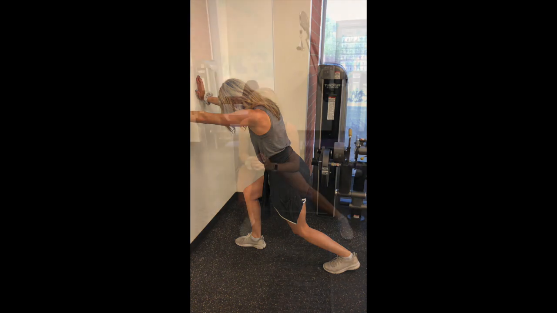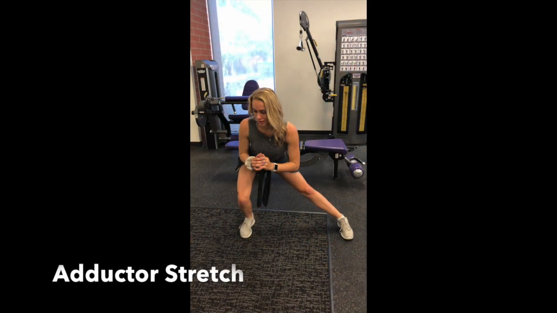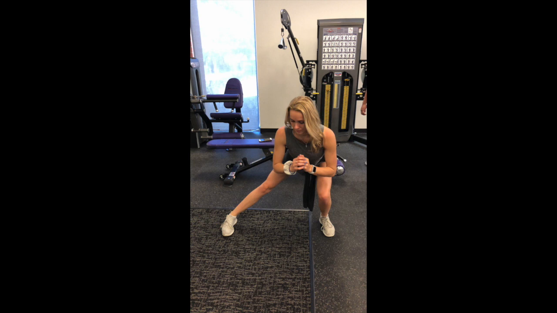We will then go into a standing adductor stretch. She will start by standing with her feet about 3 feet apart. She will shift her weight to the one side and allow the knee to bend. The opposite knee will be kept straight to feel the stretch on the adductors. This stretch will be held for 20 to 30 seconds and will be repeated on the opposite side.